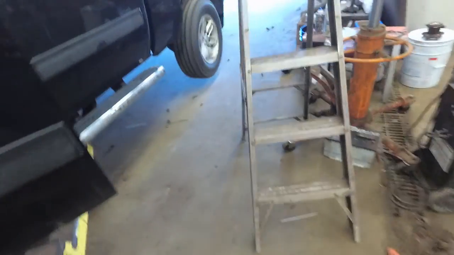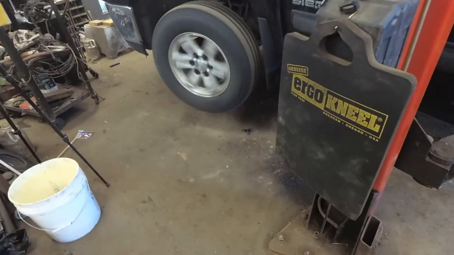So there's it running in four-wheel drive. All four tires turning as they should. Should be good now.